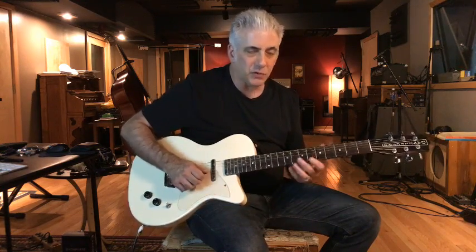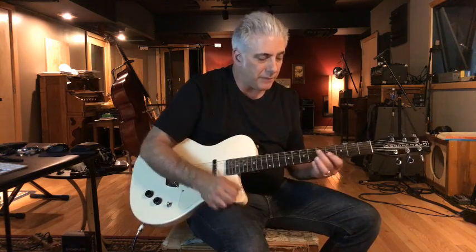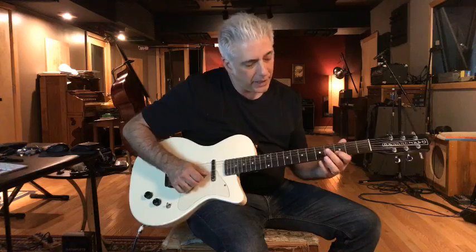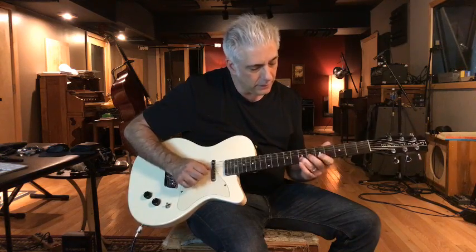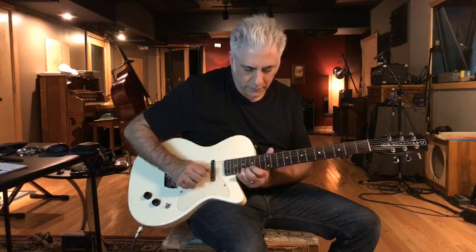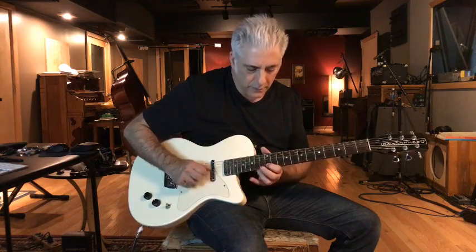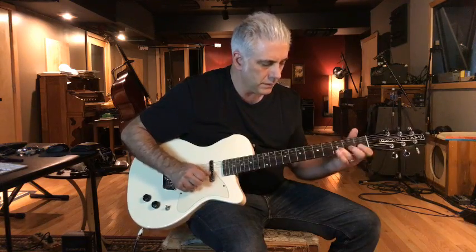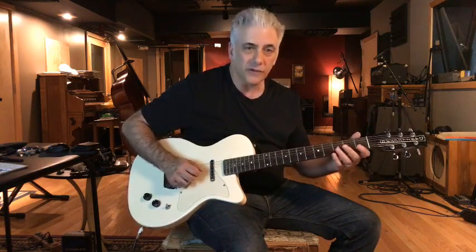It's not just about position playing, because you need to be able to move in between the positions. If I'm in A Dorian and I want to play on just the B and E strings, I'm just playing notes here.